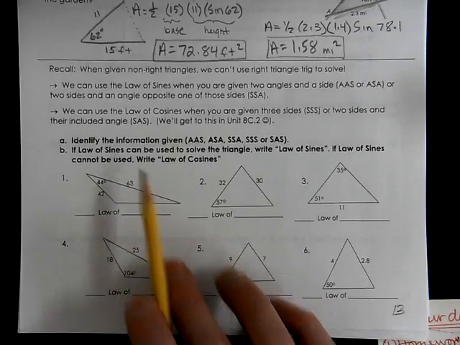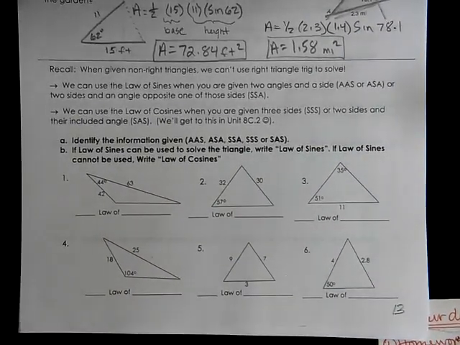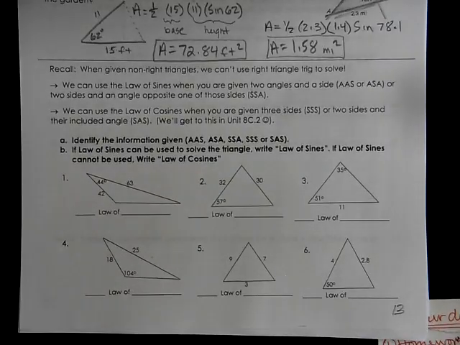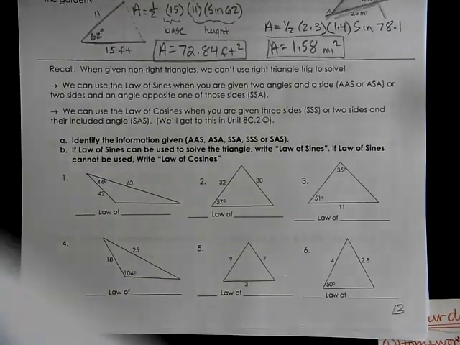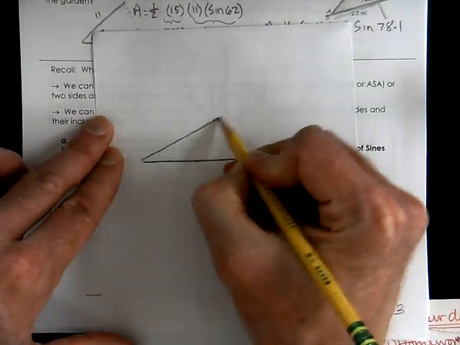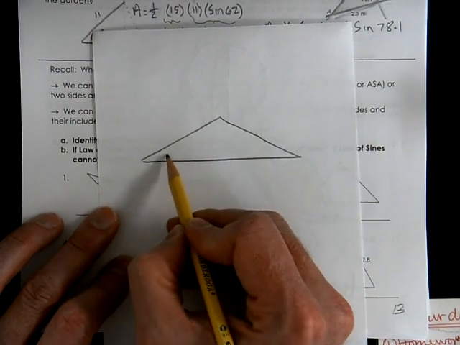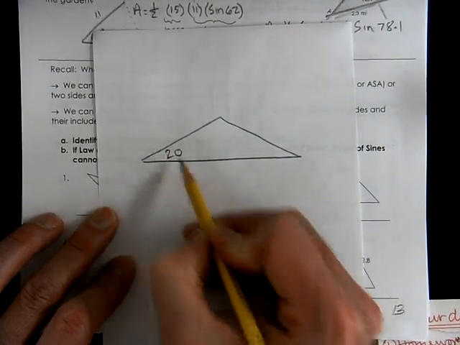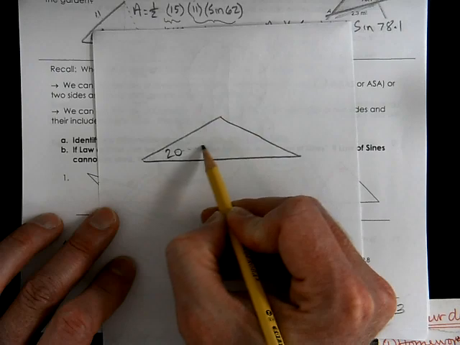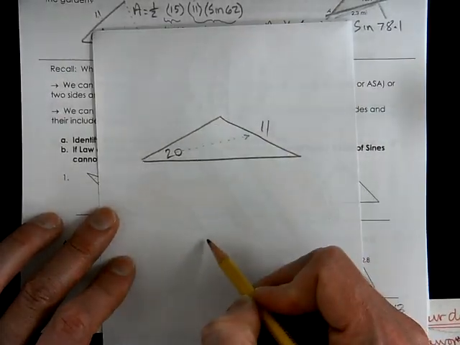Now, we know that we can only use law of sines when we're given an angle and its corresponding opposite side. So if we know our angle here, we'll pretend that it's 20, and we have the corresponding side, we'll pretend that that's 11.